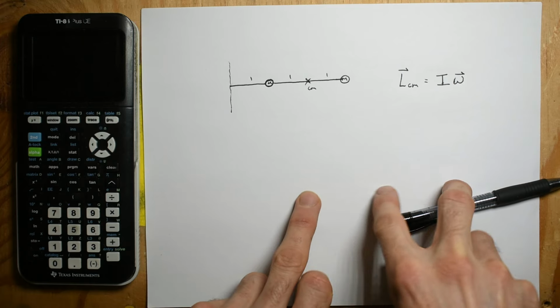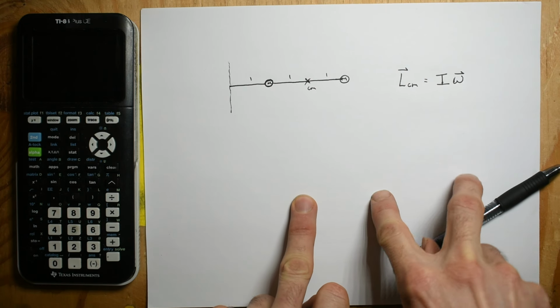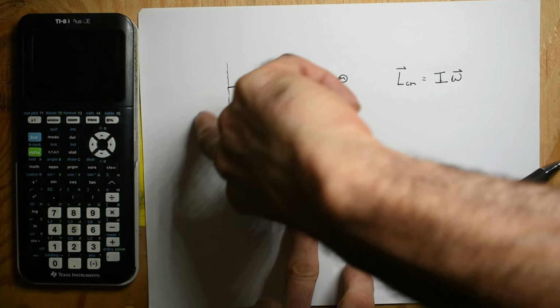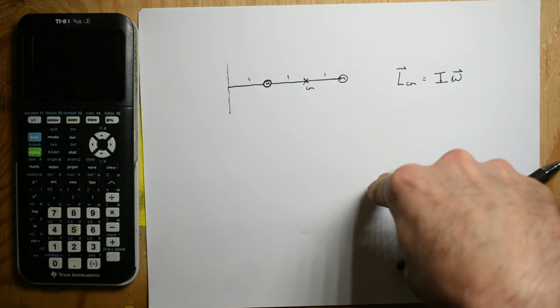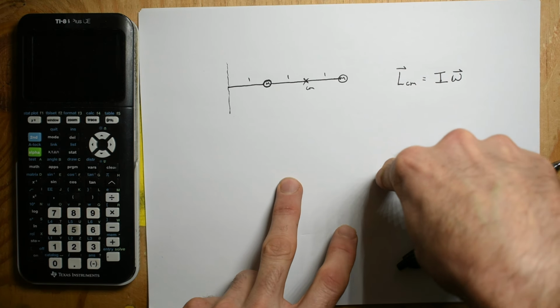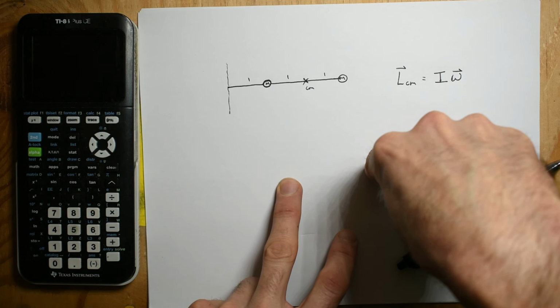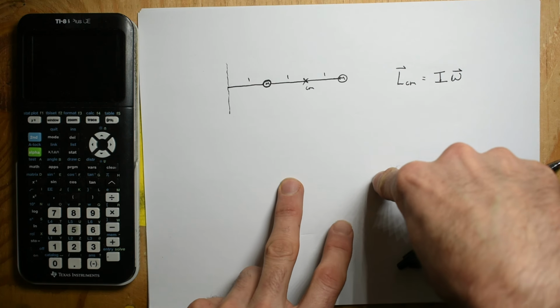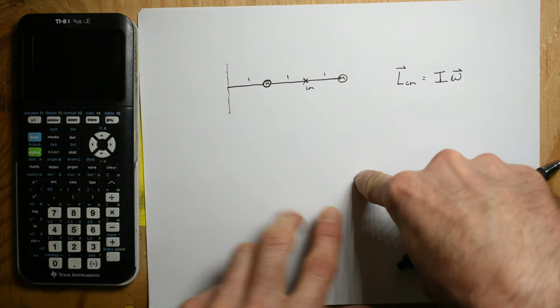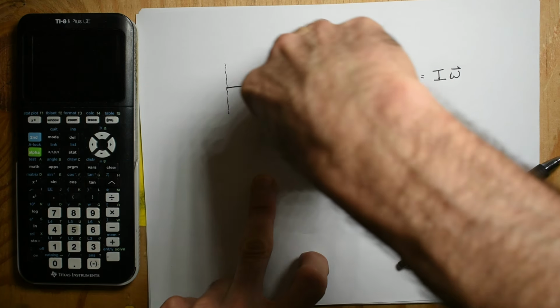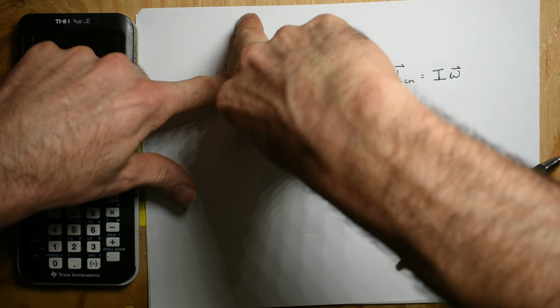If you have this, and then here's your center point, and here's your two masses, and you're just looking from above, and every time you move this, we're focused on the center of mass right here. And so if we do go up here, the center of mass is still right there.